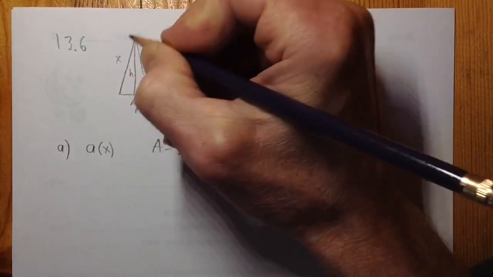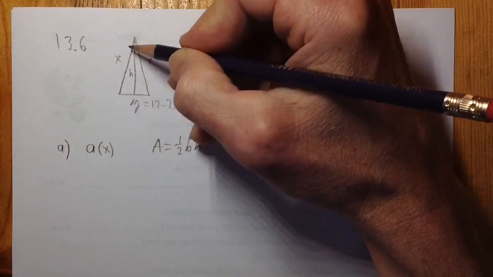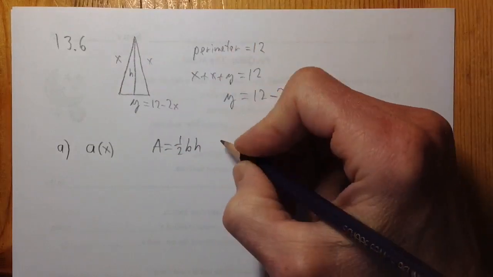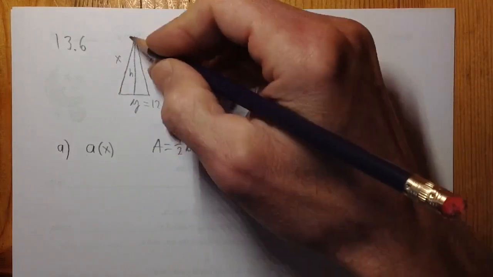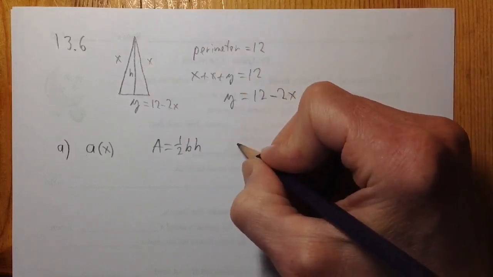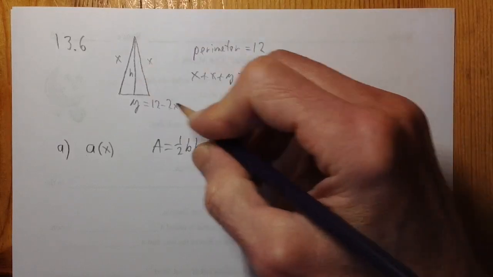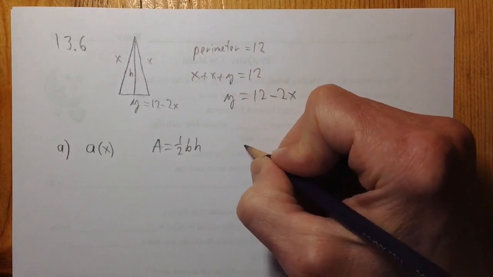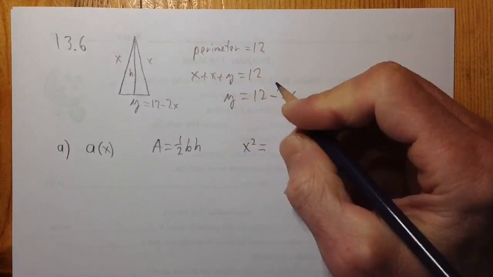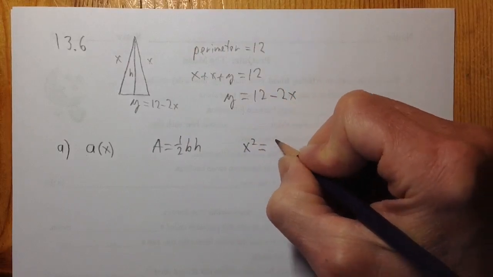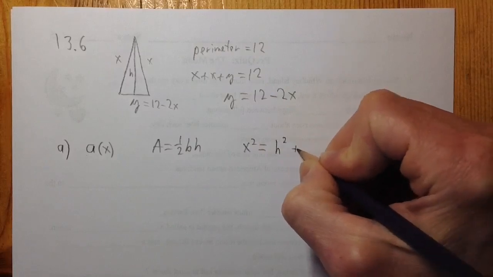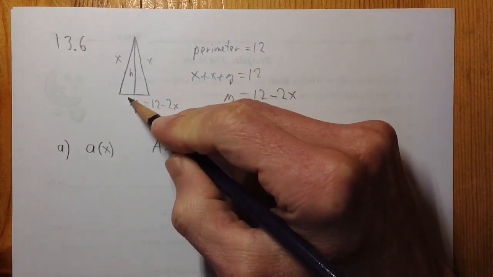So there's our height. Right away, of course, we can see it's a right triangle, and the two sides are the same, so I can do this. We know the hypotenuse squared, x squared, is equal to h squared, which is the height, plus half of the base squared.